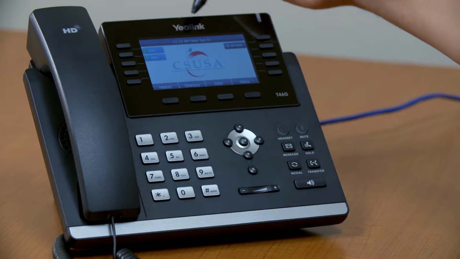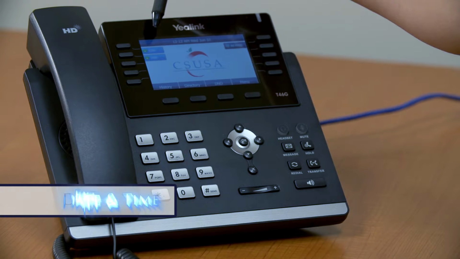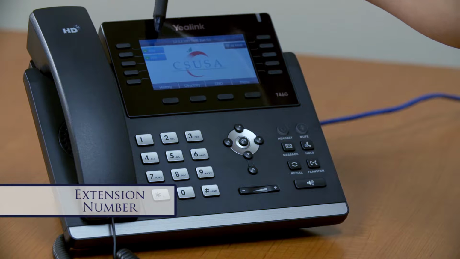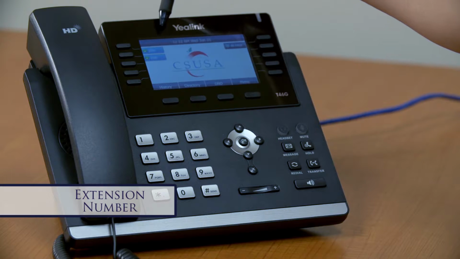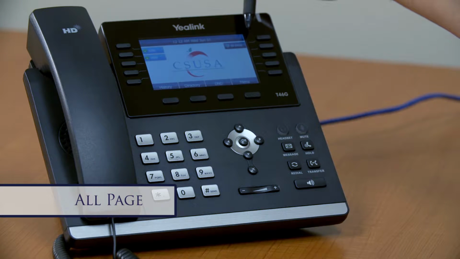Let's begin by going over the buttons that are on your phone. The first thing you'll notice is the date and time is displayed on the top of the screen. To the left, you'll find your extension number. This phone has 2 lines. On the right of the phone, you have an All Page button. This pages all the phones in your school.